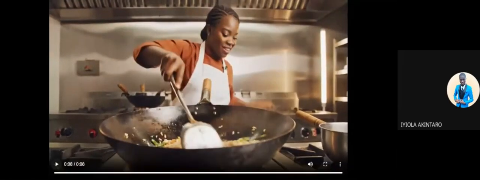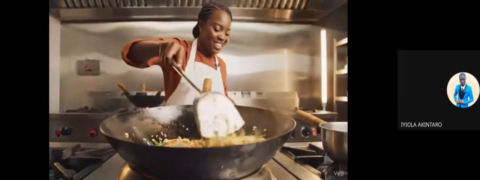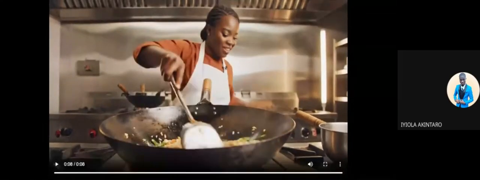I don't know if this is fried rice. Does this look like fried rice? Now, always keep that rice moving. Is that even looking like fried rice? It is well.